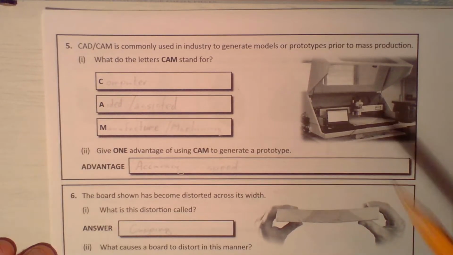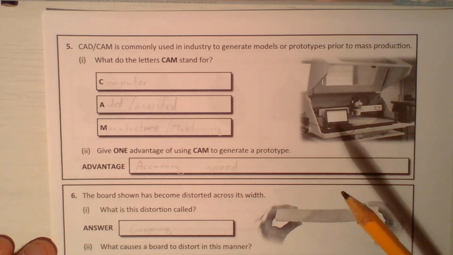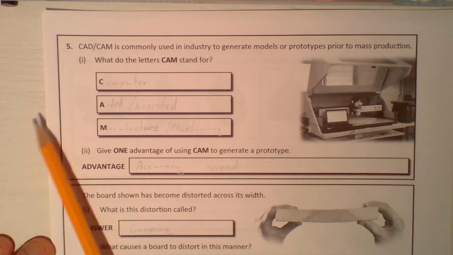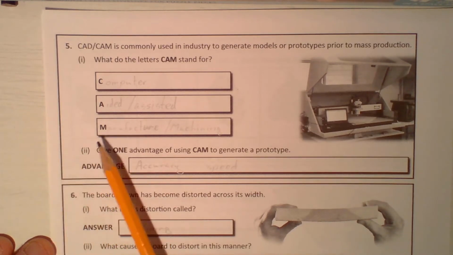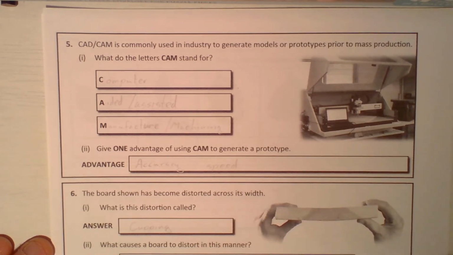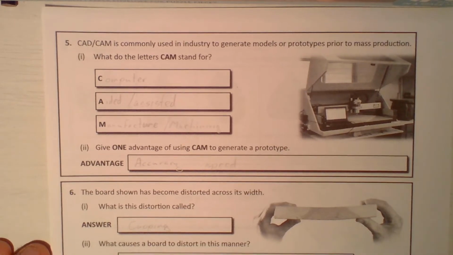Question 5. CAM. What do those letters stand for? These letters stand for computer aided or assisted manufacturing or machining. Okay, so computer aided machining. Give one advantage of using CAM to generate a prototype. It's a very accurate way of doing it, and it's a very quick way of doing it.